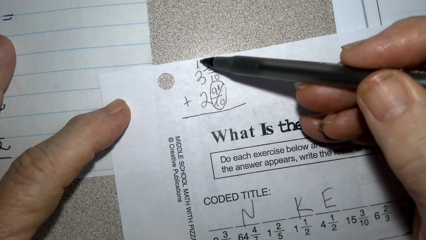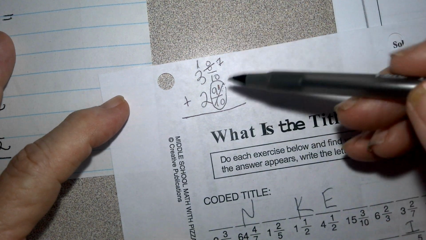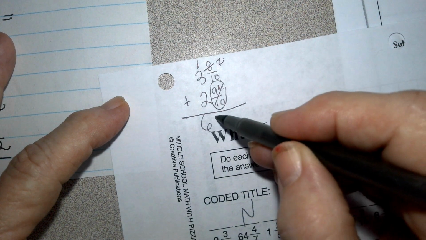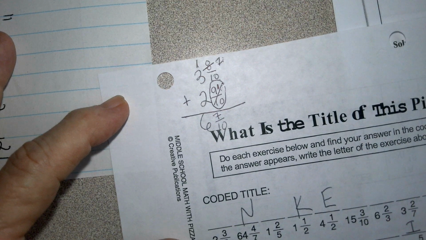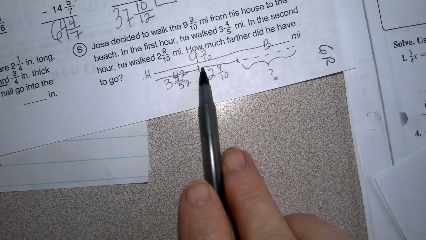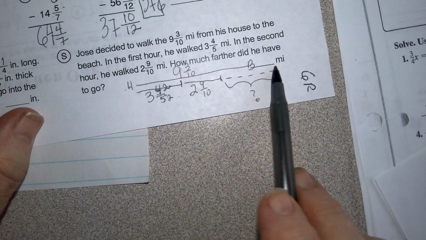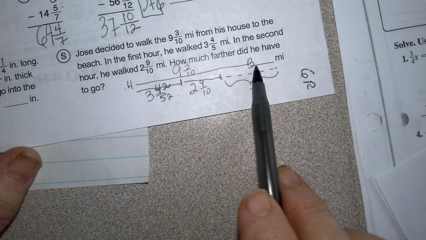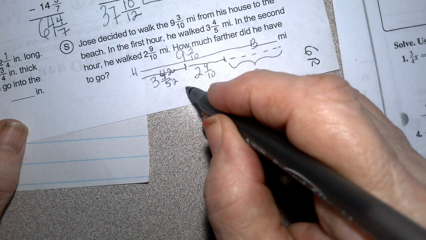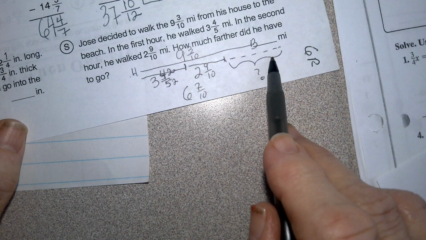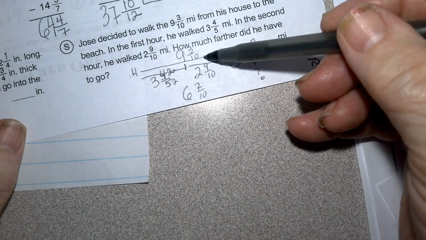So far, who knows the total whole miles he's gone? 6 and 7 over 10. Now I've got to figure out how much further he still has to go. What's the total distance that he wants to go? 9 and 3/10, but he's already gone 6 and 7/10. How do I get the difference? By subtracting. So I'm going to take 9 and 3/10 minus that.